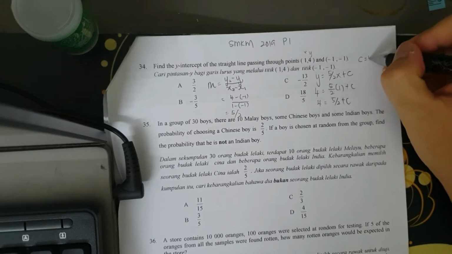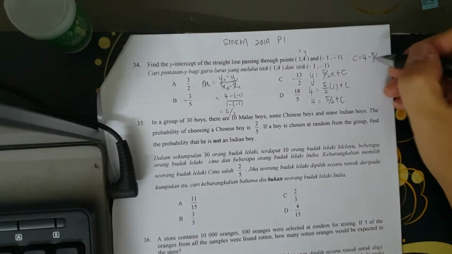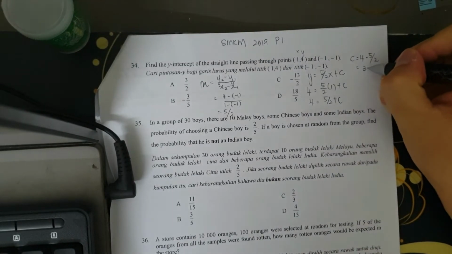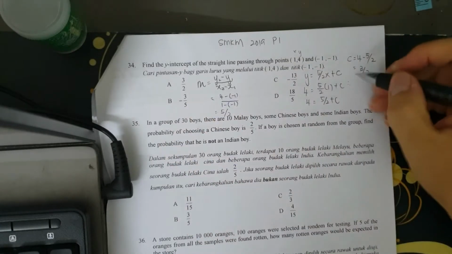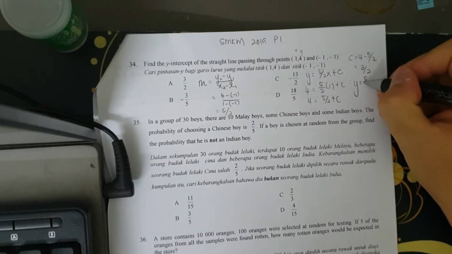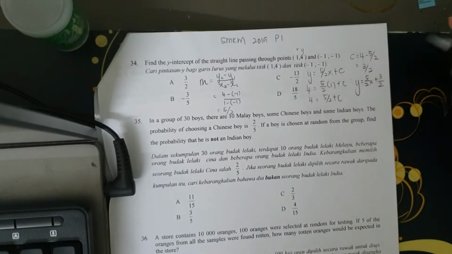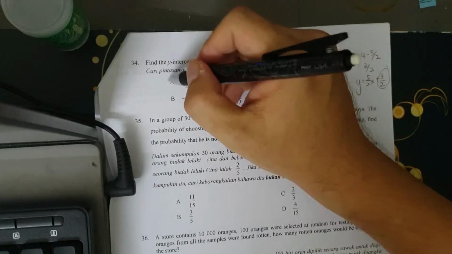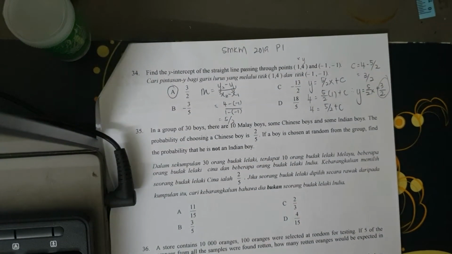C will be equals to 4 minus 5 over 2. 5 over 2 is 2.5, so you will get 3 over 2. So therefore, your answer is y equals to 5 over 2x plus 3 over 2. So this 3 over 2 will be your y-intercept. So the answer is A.